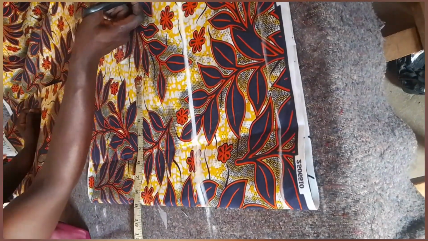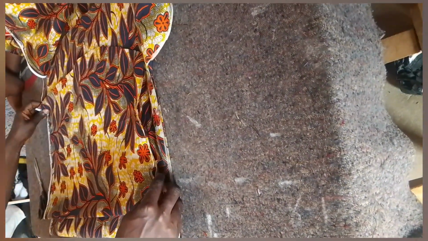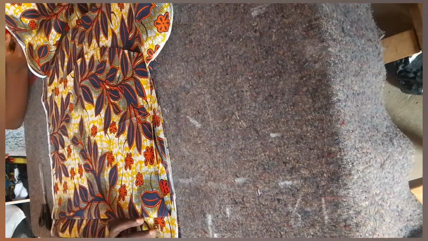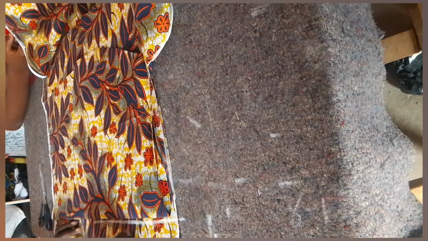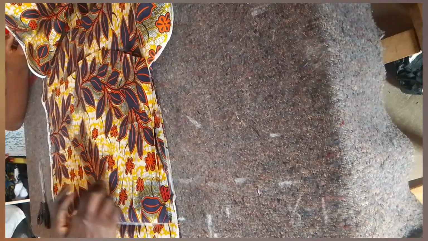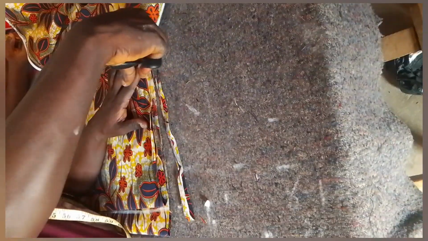To cut the back part, you take the front pattern and place it on your fabric like so. You cut almost the same length. The difference between the front and the back is that the back has a zipper allowance of around 1.5 inches. So mark 1.5 inches on that part like you see me doing, and then every other thing you cut will be the same. So just go ahead and cut it out. The same thing with the front, just adding 1.5 inches as zipper allowance for the down part of the blouse.